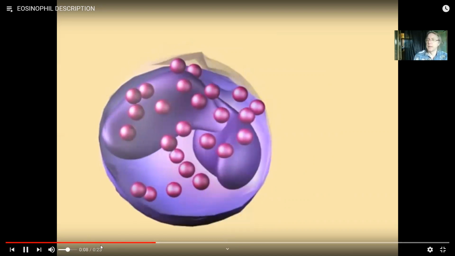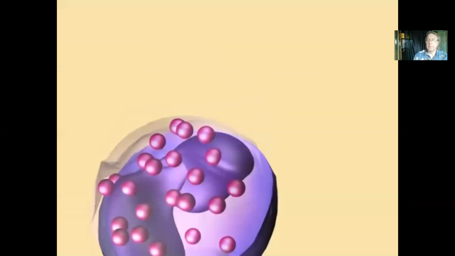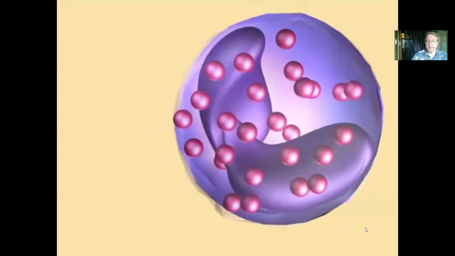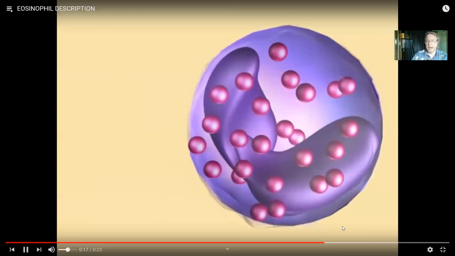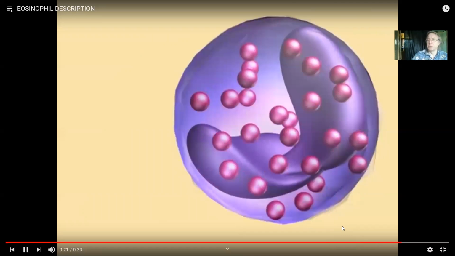As we'll cover later, they specialize in parasites such as worms. And so they would be very effective against those types of parasites as compared to neutrophils, which specialize in bacteria and things which are bound to antibodies.